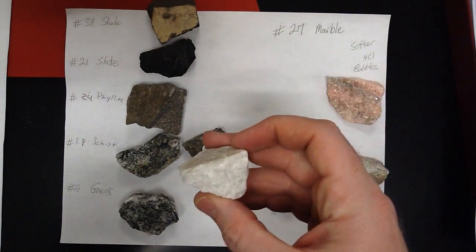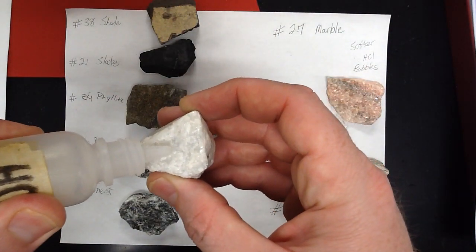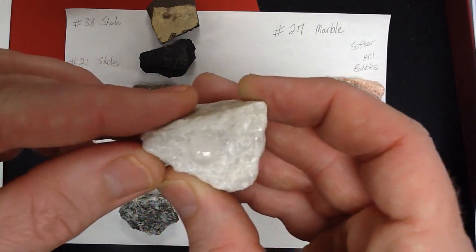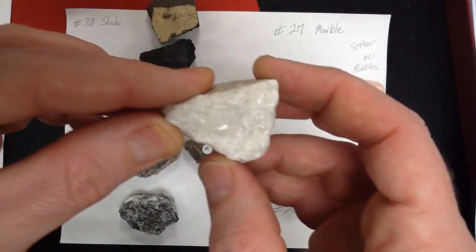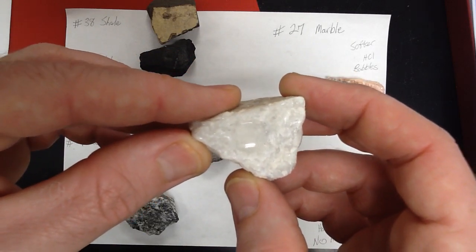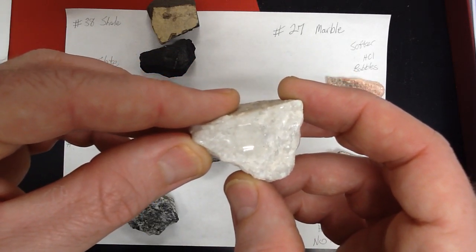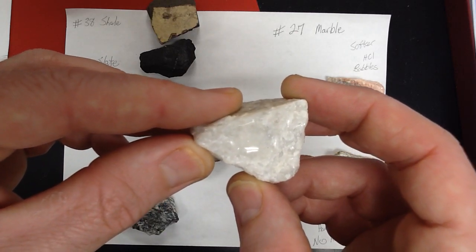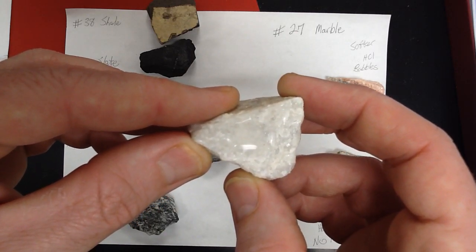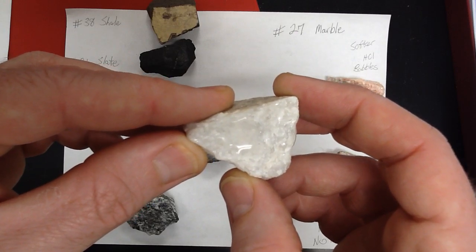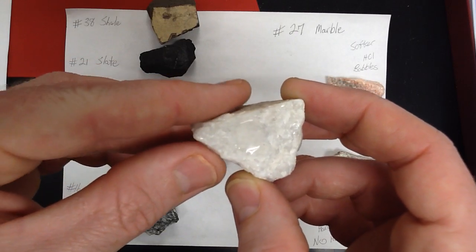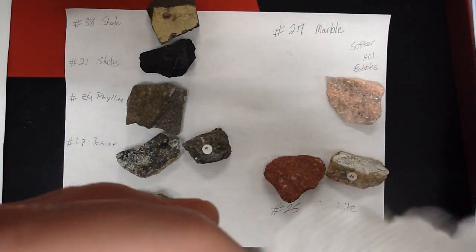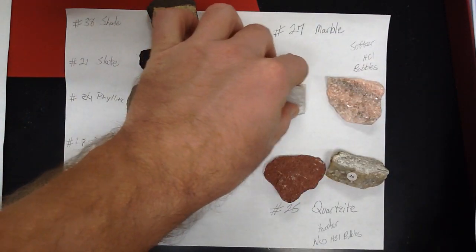So for example, if I take this white piece of marble and drip some acid on it, it's not great, but you can see a little bit of bubbling happening there. I think you can kind of see it moving around in the reflection of the lights. So you get a little bit of fizzing and bubbling going on with this piece of marble.